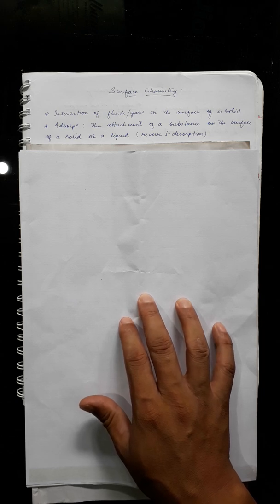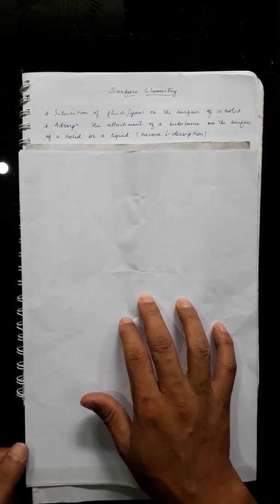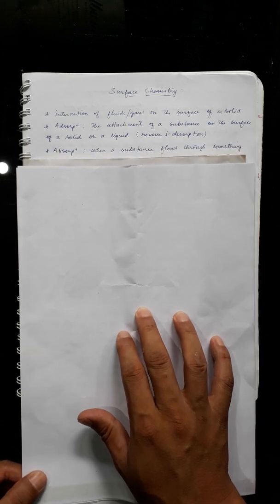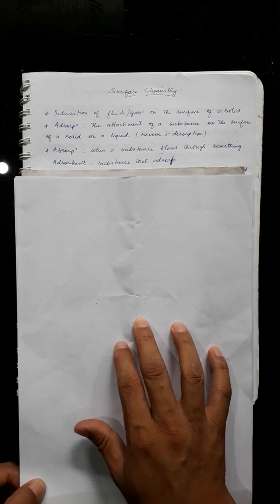Now, what is adsorption? The attachment of a substance on the surface of a solid or a liquid is called adsorption, and the reverse is desorption. It is quite different from absorption, because when a substance flows through something as a whole and in uniform, then it's called absorption. But adsorption is only on the surface.